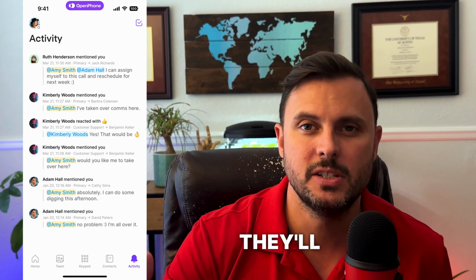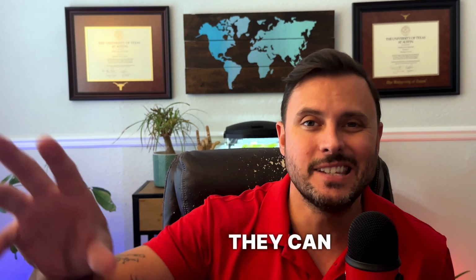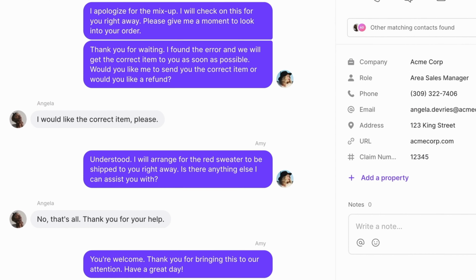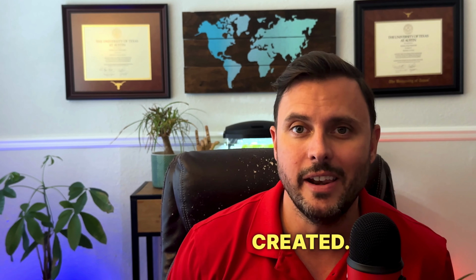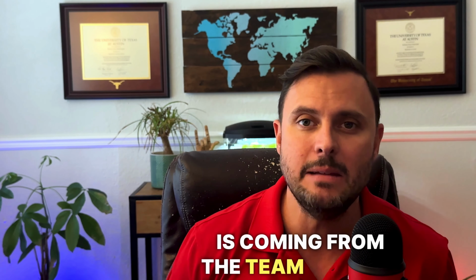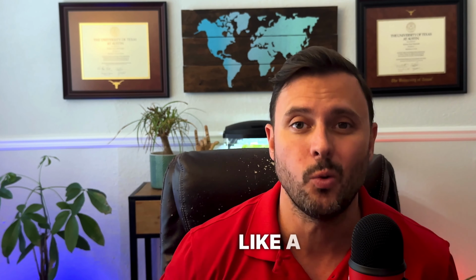Your admin will receive the notification. They'll see your request. They can see the information about the property because you can write that in the notes, and the admin can go ahead and create that CMA or whatever it is you want created. They can even go so far as to text back the client, and it looks like the text is coming from the team member, making that person look like a rock star.